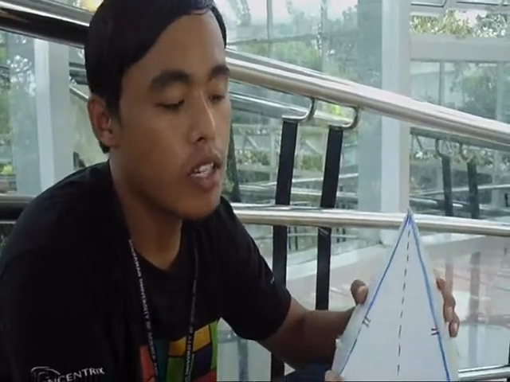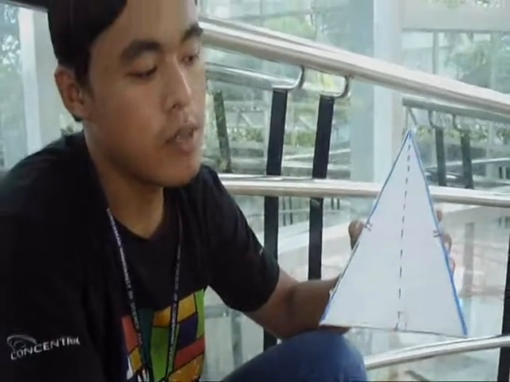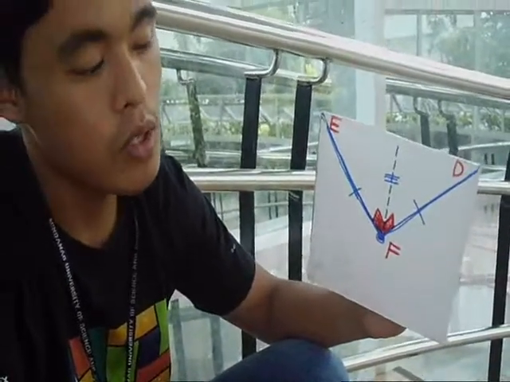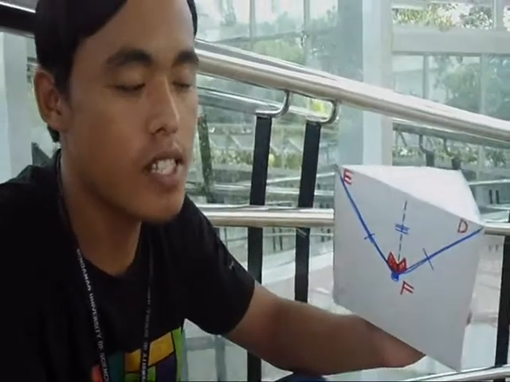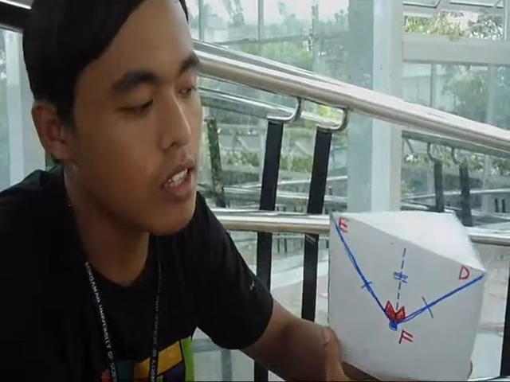These lines are the oblique lines. How can we prove that these lines are equal to each other? Simply through the side angle side postulate. So what does side angle side mean and how do we get this postulate?